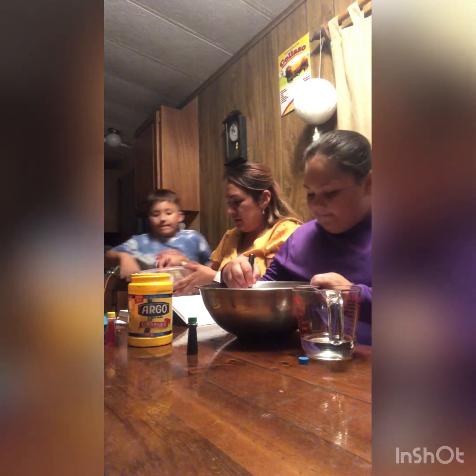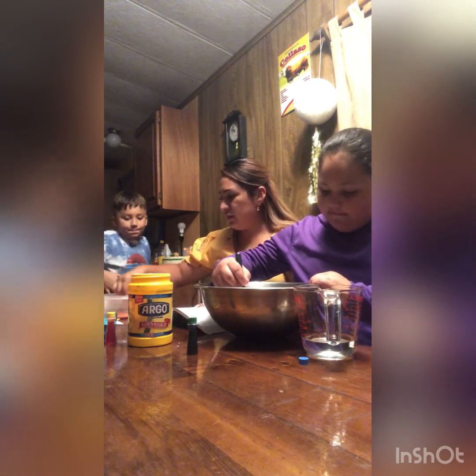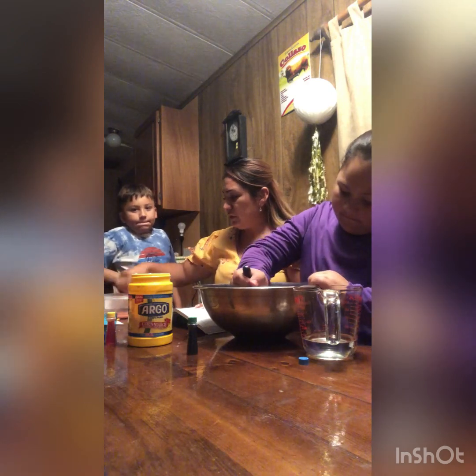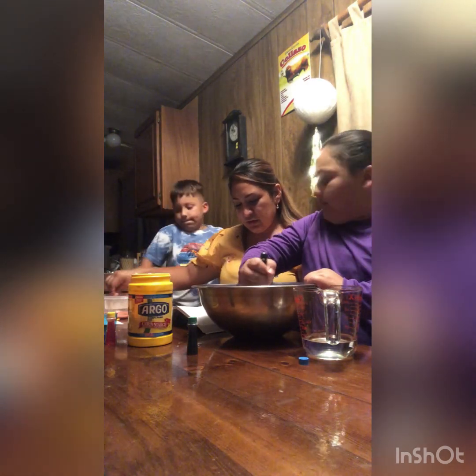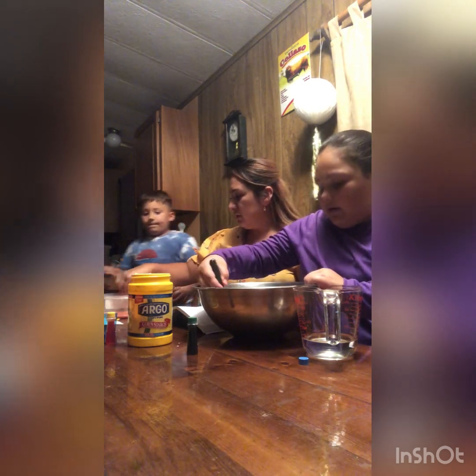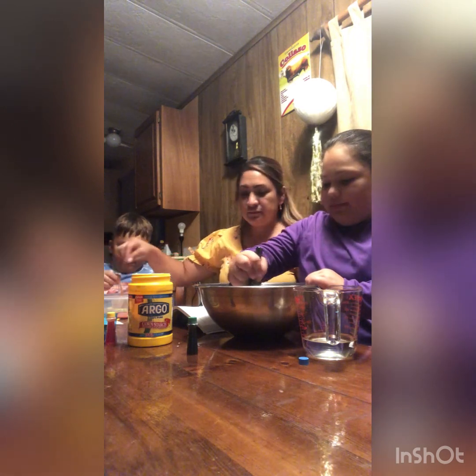If you look at this, it looks really watery and mixed up. But whenever you're stirring it, it feels a little hard and thick. What do you think will happen if we add some more water to it? Mine is doing it pretty badly.